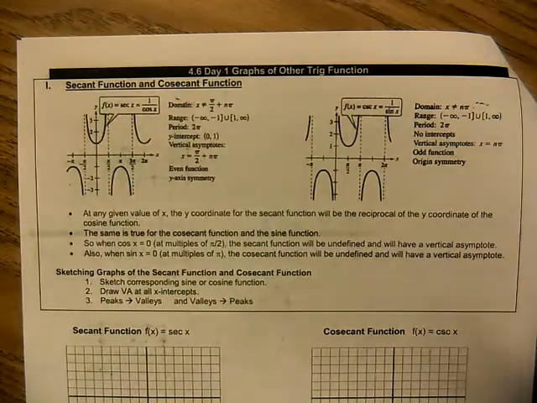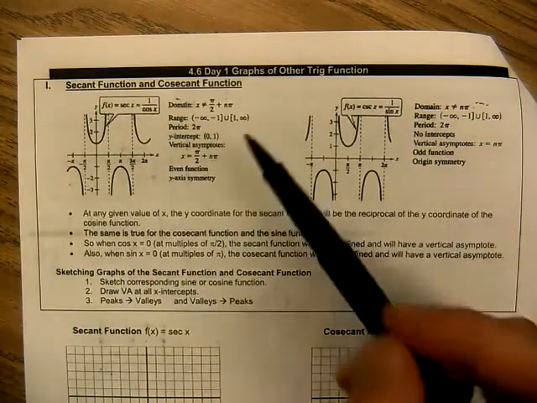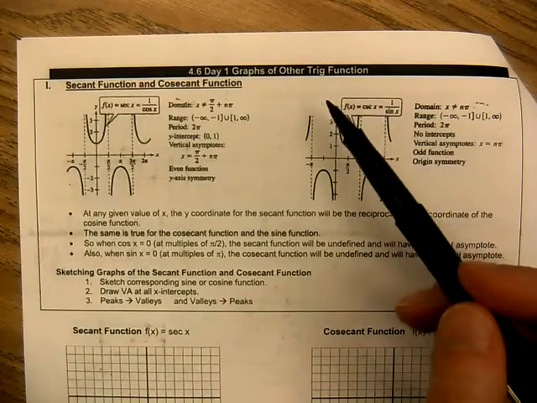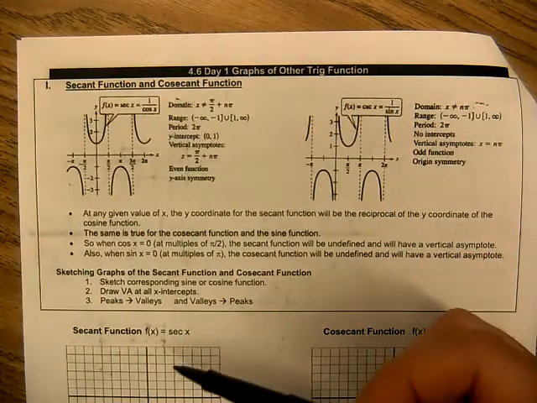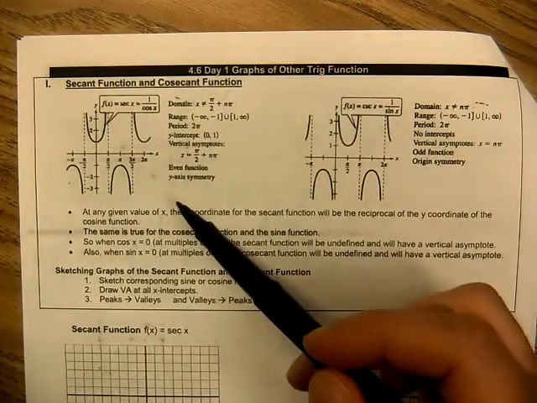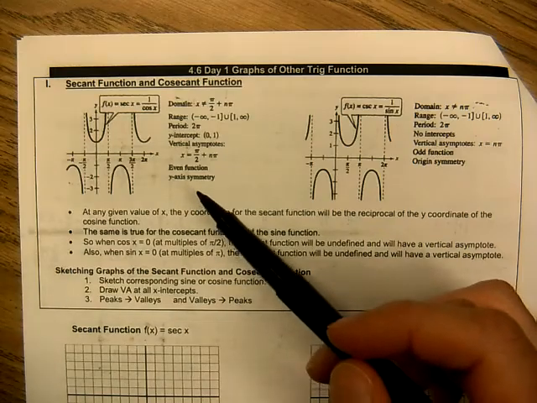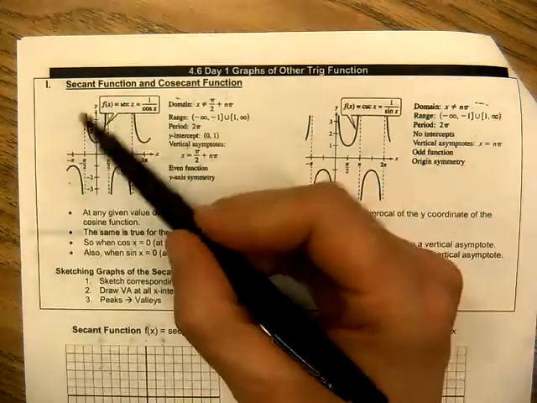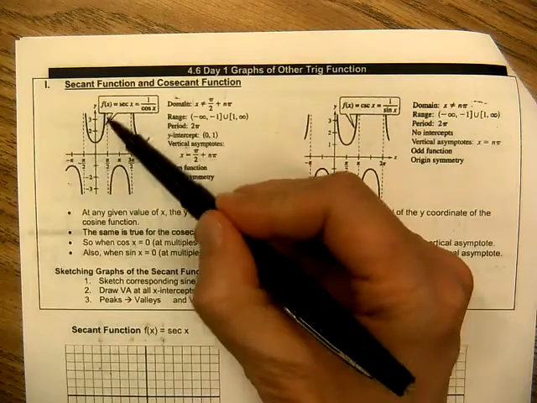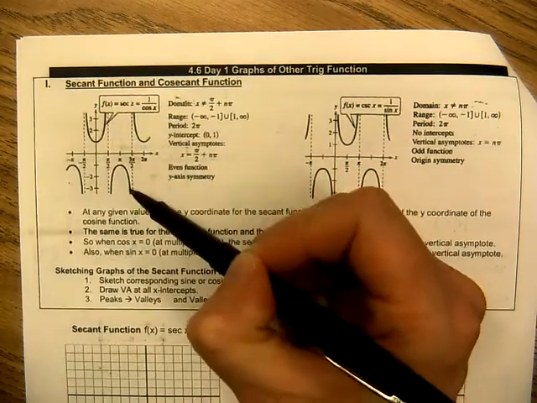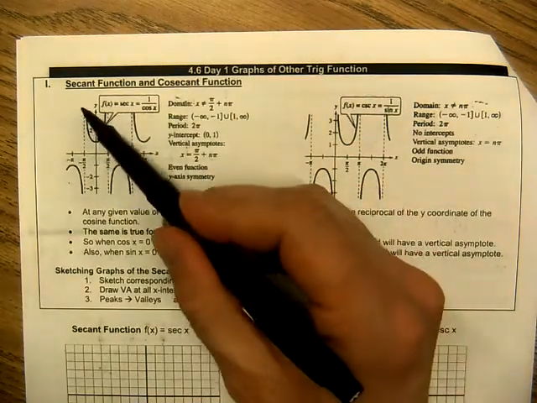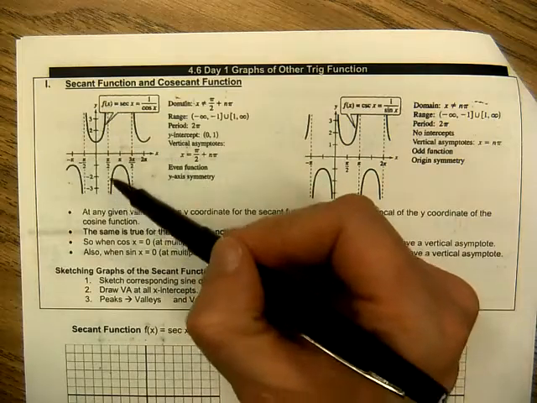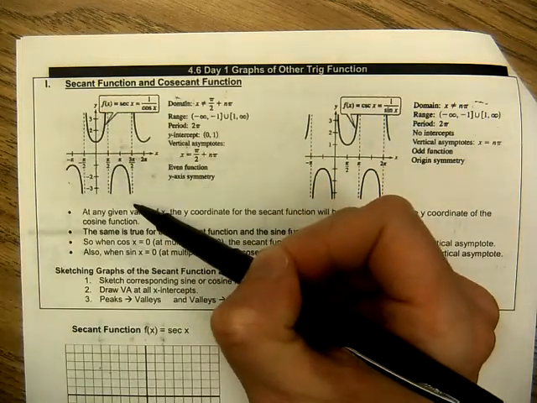All right, hello everyone. This is 4.6 day 1, and we're graphing secant and cosecant today. And I'm going to come back to this top section after we look at the parent functions by hand, because this is kind of overwhelming to look at all that detail at once. But to give you a brief overview, notice that we have vertical asymptotes that are going to be separating these branches, and you'll have a branch pointing up and a branch pointing down, opening downwards.